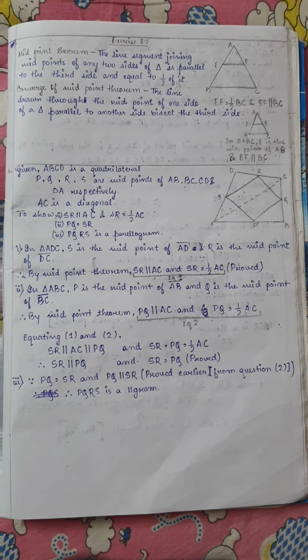Now we will start question number 1 from worksheet 8.2.